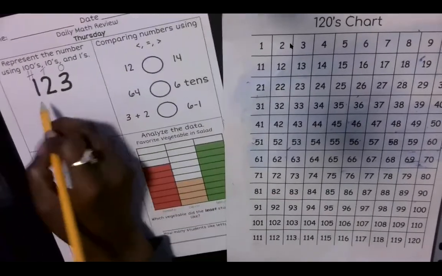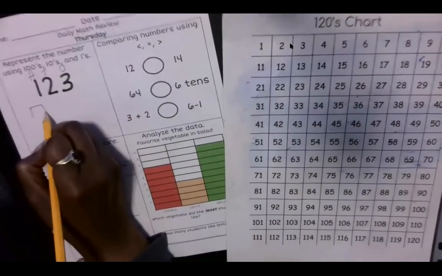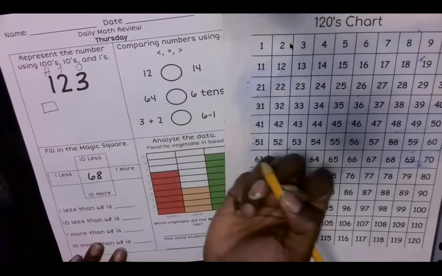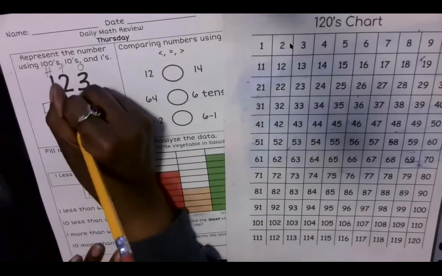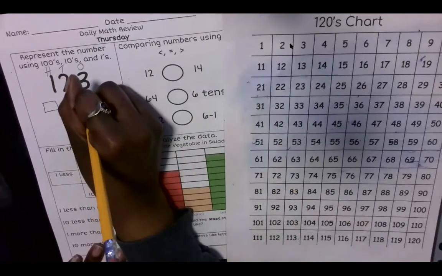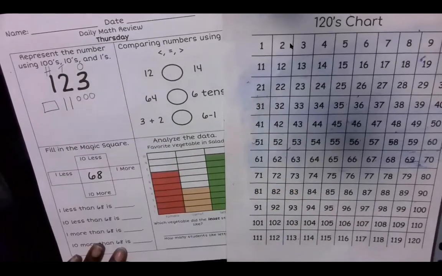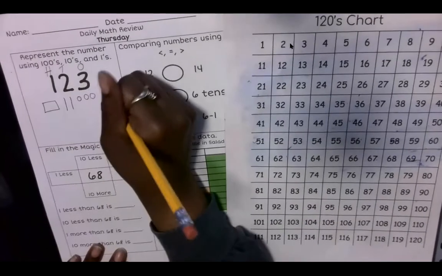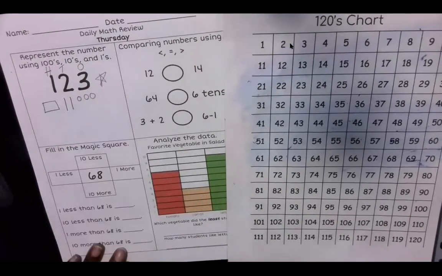So hundreds, tens, and ones. And so we show our hundreds using a square. There's my hundreds flat. 110, 120, my 10 sticks. 121, 122, 123. All right, give yourself a star if you showed 123 just like that.